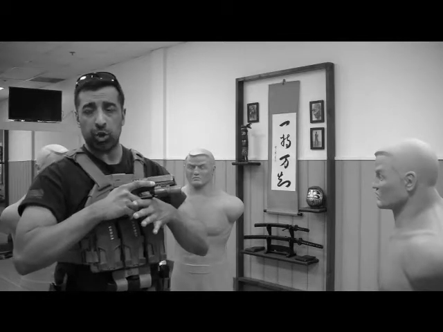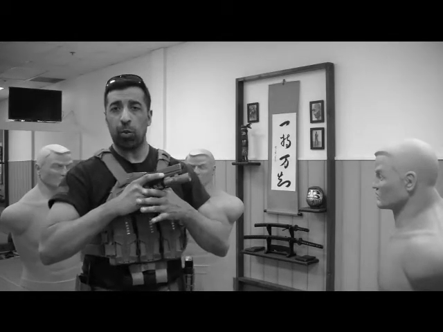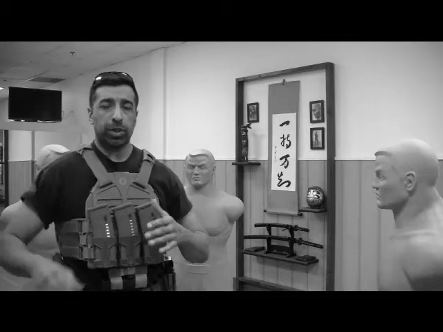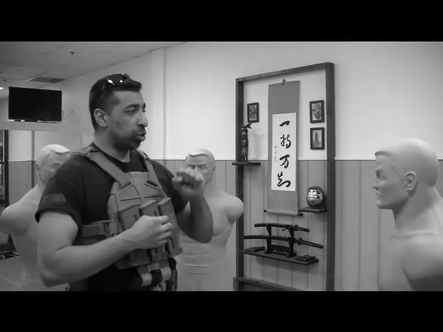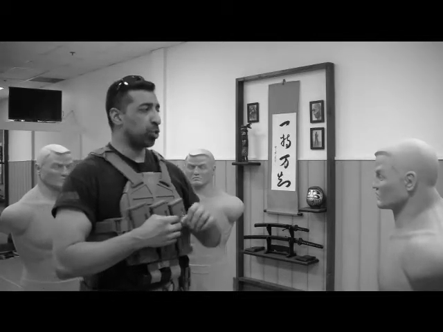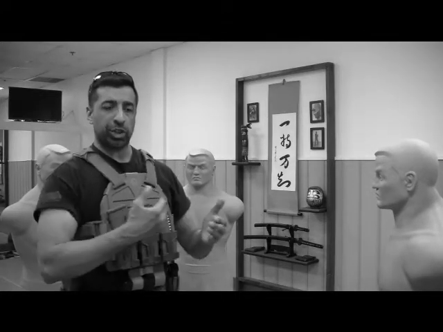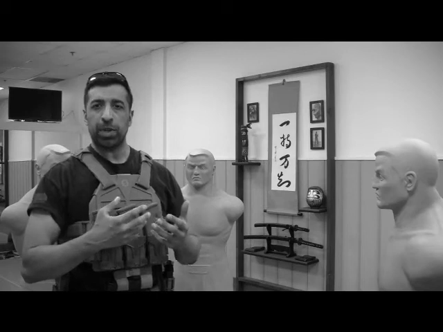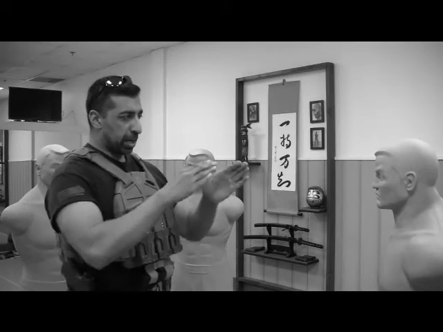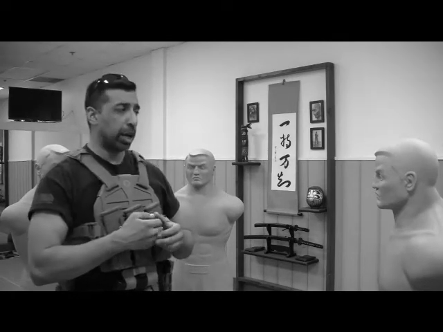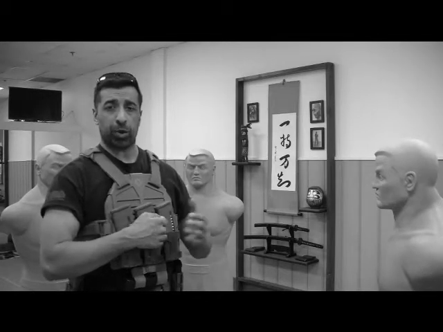One of the limitations of the human eye is that it can only focus on one thing at a time. So what that basically means is if I'm looking at my threat and my threat is crisp and clear, generally what we would consider good vision, my sights are generally going to be somewhat blurry. Or if I get a crisp focus on my front sight, my threat is going to be somewhat blurry.